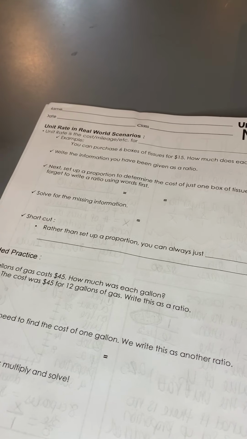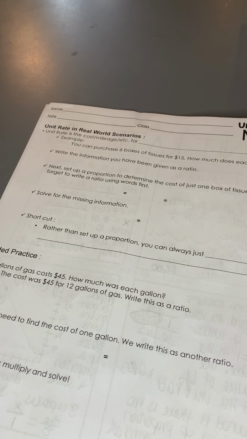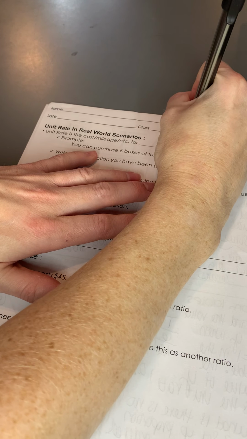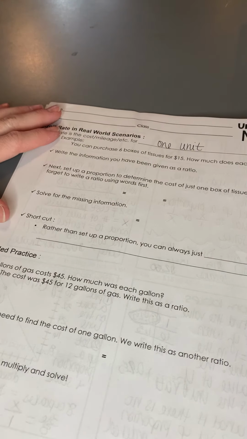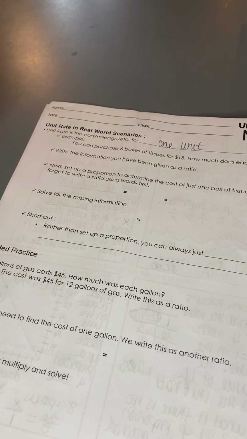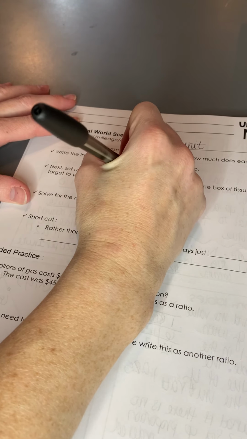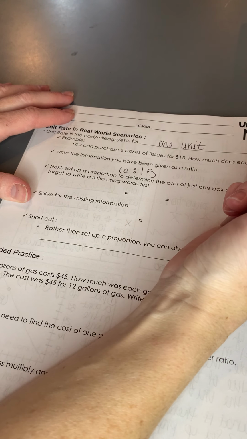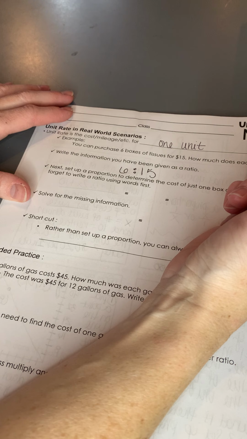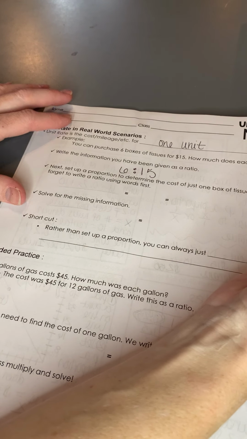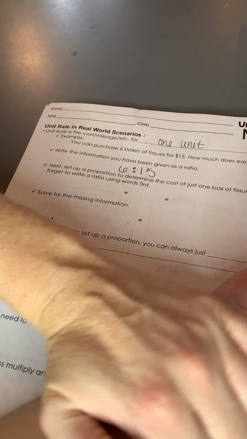So, back to a couple examples. So we have unit rate is the cost, mileage, etc. for 1 unit. So example, if we can purchase 6 boxes of tissues for $15, how much does each box cost? So write the information you have been given as a ratio. So we were given 6 to 15.